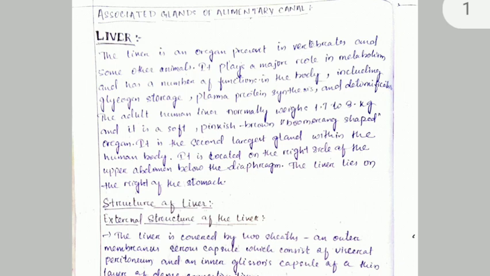The adult human liver normally weighs 1.7 to 3 kg and it is a soft pinkish brown boomerang shaped organ. It is the second largest gland within the human body, located on the right side of the upper abdomen below the diaphragm. The liver lies on the right side of the stomach.